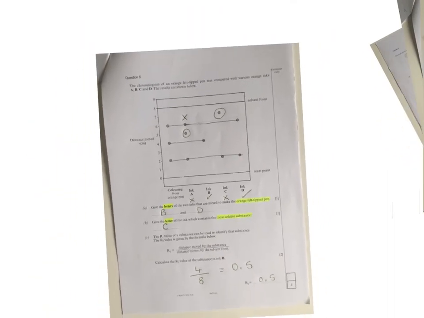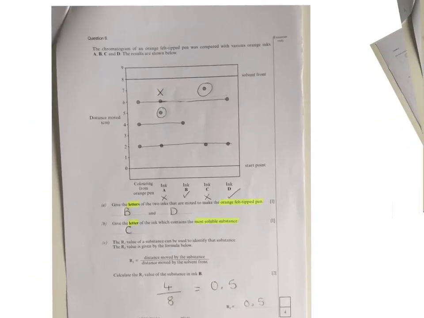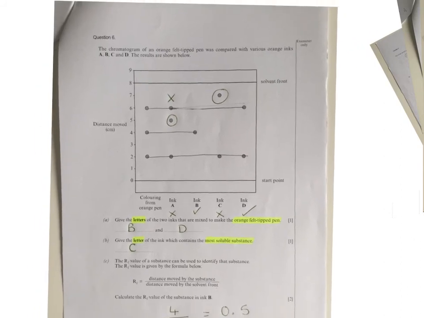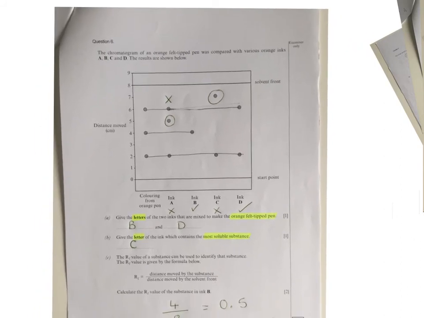Finally then, a question about separating mixtures. You might be asked at any point of separating mixtures, but the one that gets asked most often is chromatography. So a chromatogram of an orange felt tip pen was compared with various orange inks A, B, C and D. The results are shown below. Give the letters of the 2 inks that are mixed to make the orange felt tip pen. So here's the orange felt tip pen here. So it's got 1, 2, 3 inks that separate it.